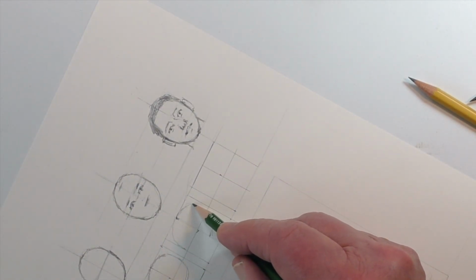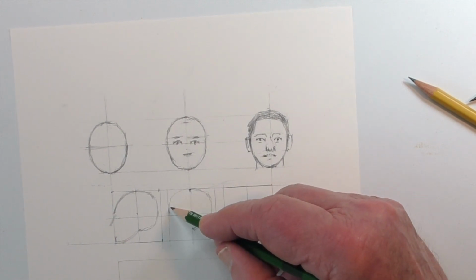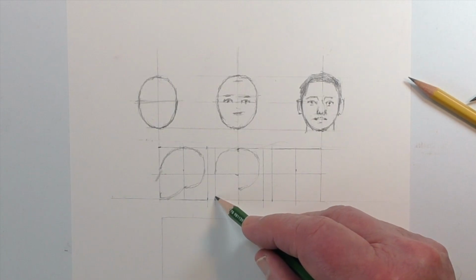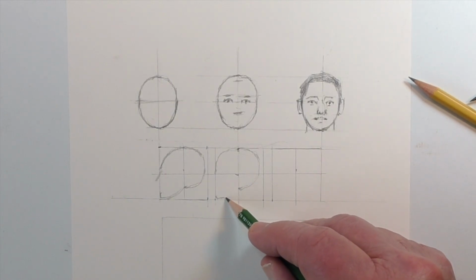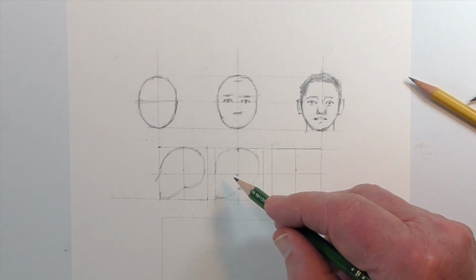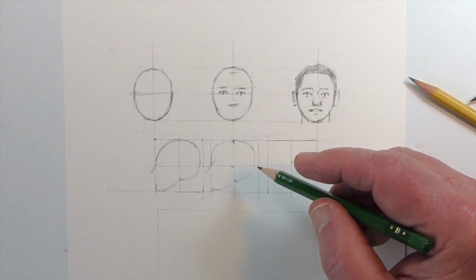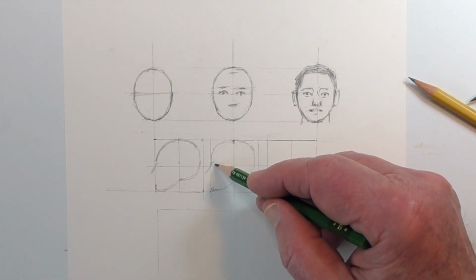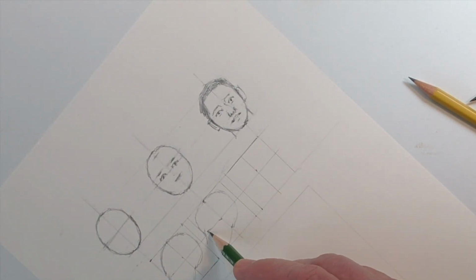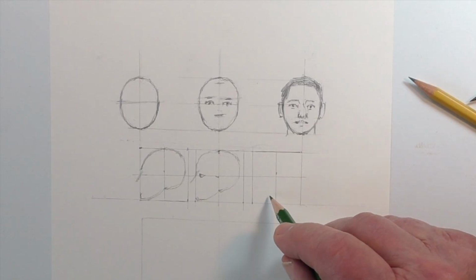Each drawing, that line there is halfway up. The semicircle goes to the bottom line about halfway, and then the chin curves up, or it might in fact be squarer.